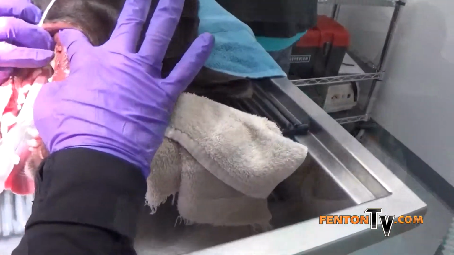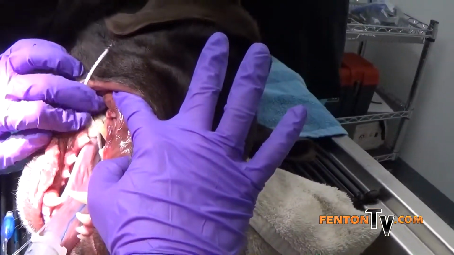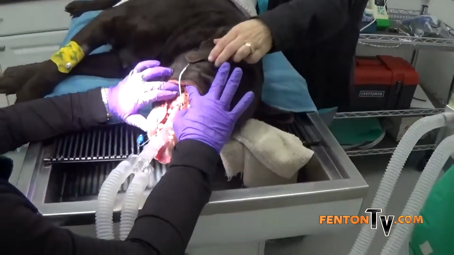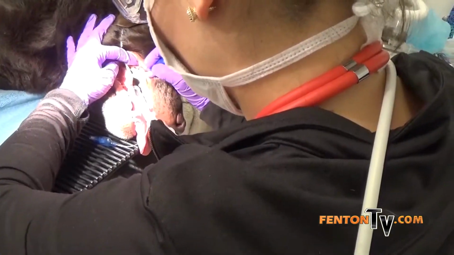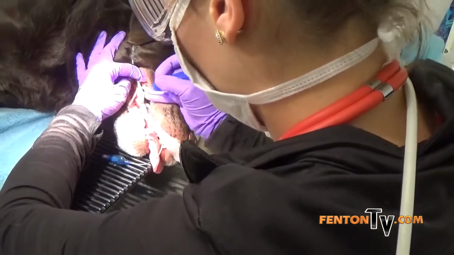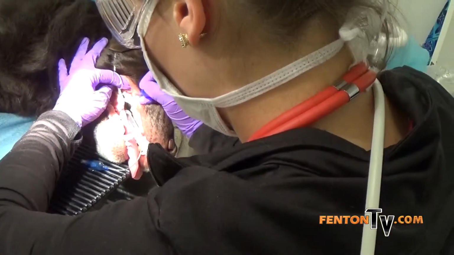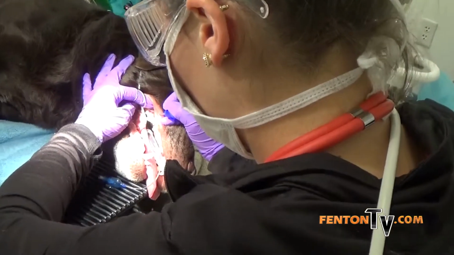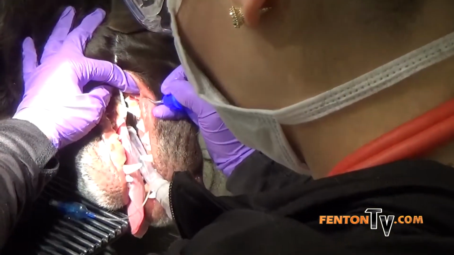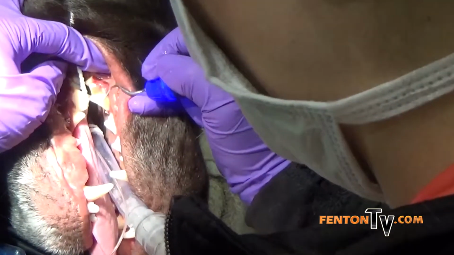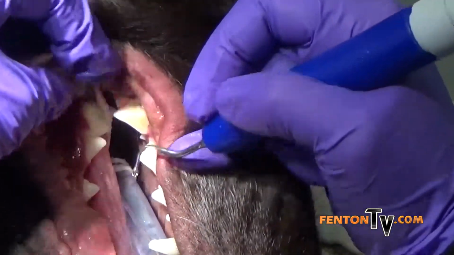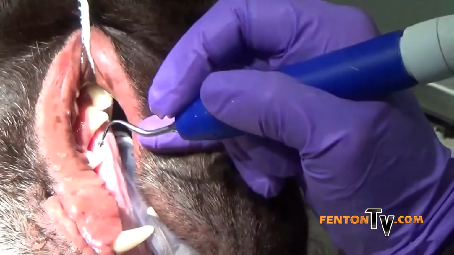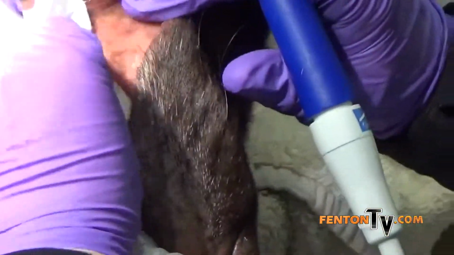To the other one, so you can see the tartar built up there, and we are going to remove that. And just like us, when we don't floss, our gums bleed a little bit.